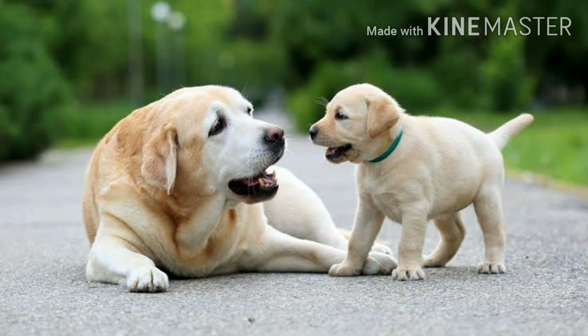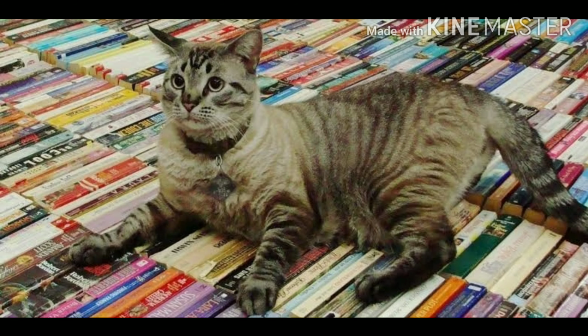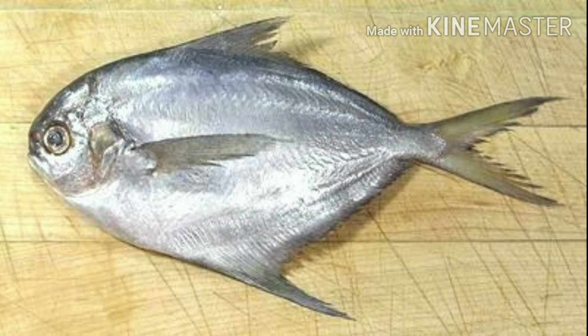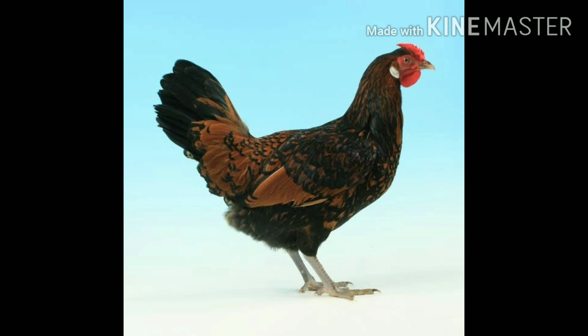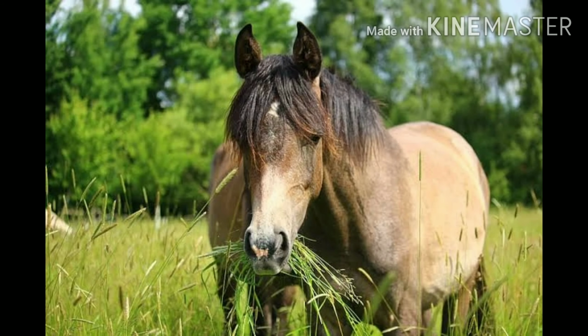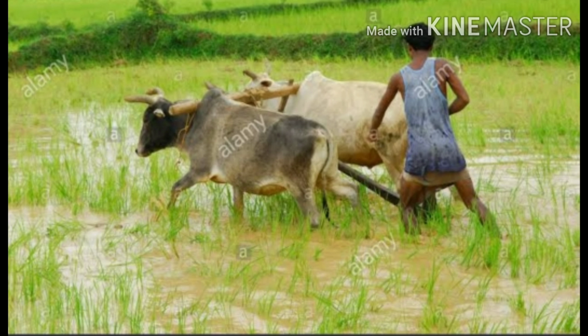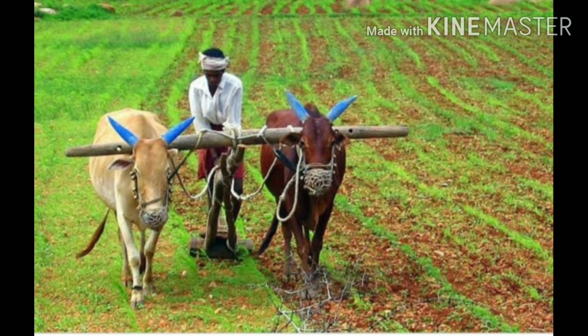Similarly, animals like dogs, cats, cows, buffaloes are useful for domestic uses. While animals like fish, sheep, fowl are used as food. Even animals like horses, camels, buffaloes are useful in various occupations, for example, agriculture.